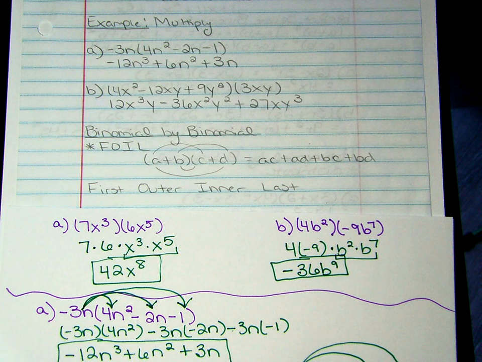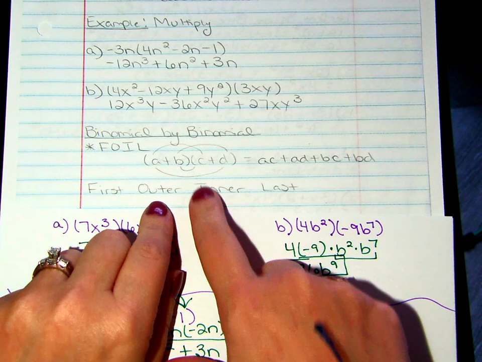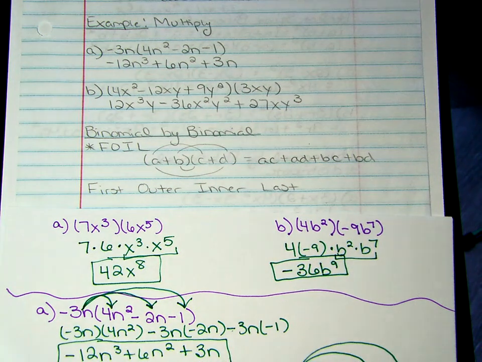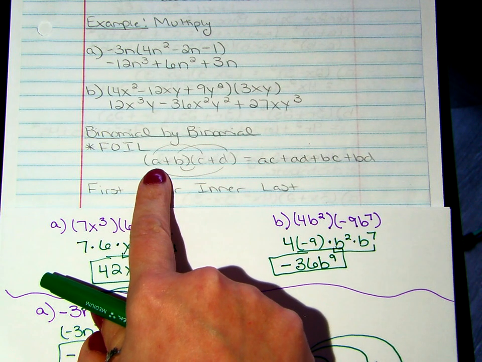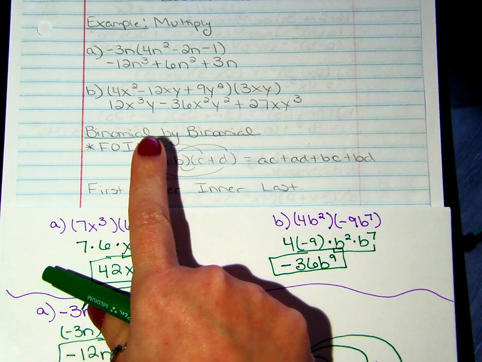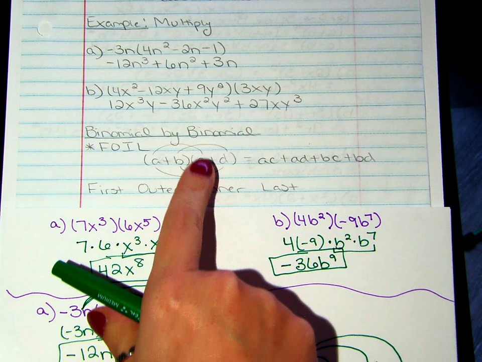And if you do the arrows, which you totally don't have to, but I always do the arrows, it kind of looks like a face, where the top arrows become your eyebrows, and you've got your nose and your mouth. That's what I see. So when you take first, you're going to take the first term in the first parenthesis times the first term in the second parenthesis.